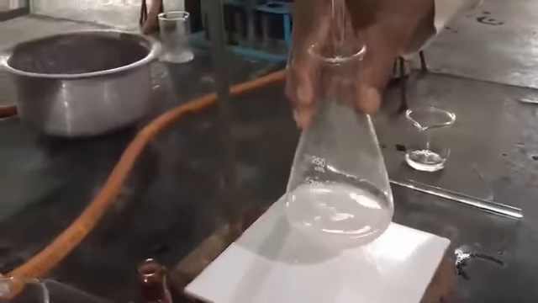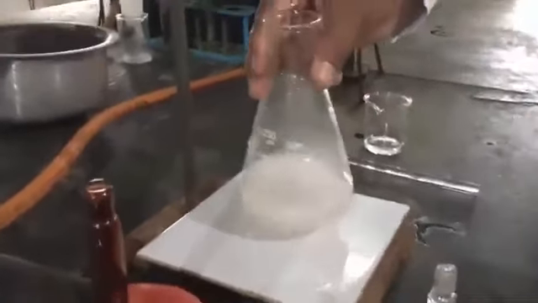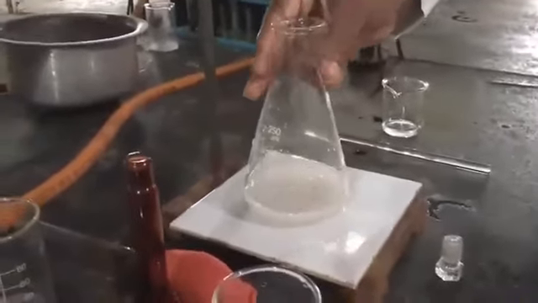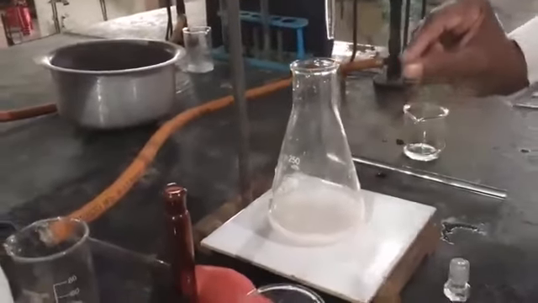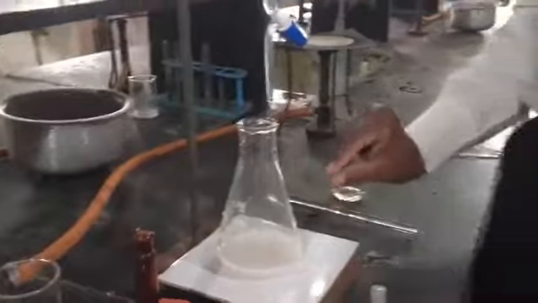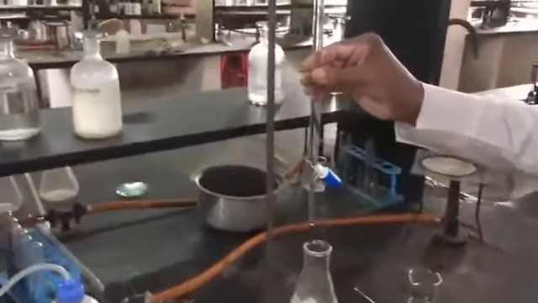Converted. Okay, so see carefully, it converted into a clear white colored solution. Okay, so you must see either this clear solution or a white precipitate. Okay, so we are observing here the white precipitate.